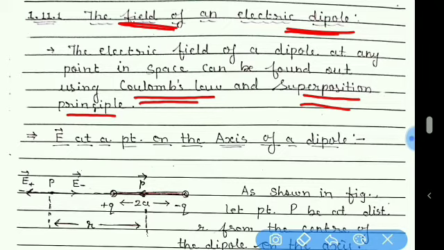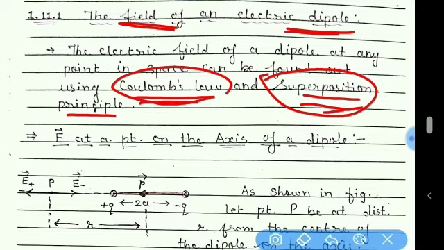We have already used Coulomb's law earlier also. Also we have used the principle of superposition in our earlier topics. So here also, to find the electric field of a dipole, we have to use both Coulomb's law as well as the principle of superposition.